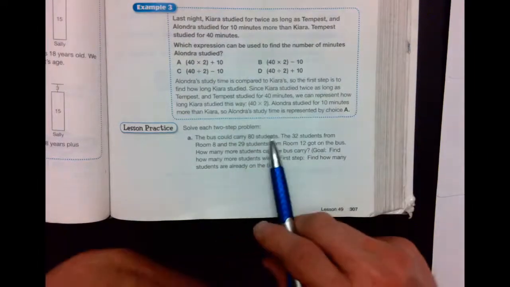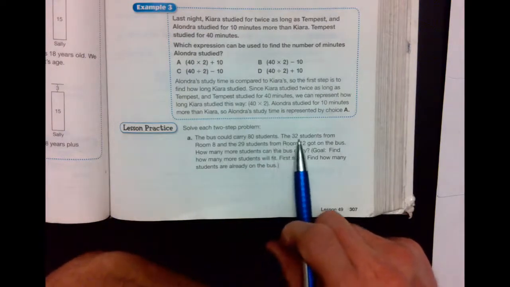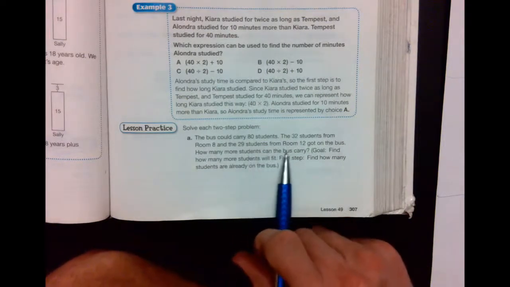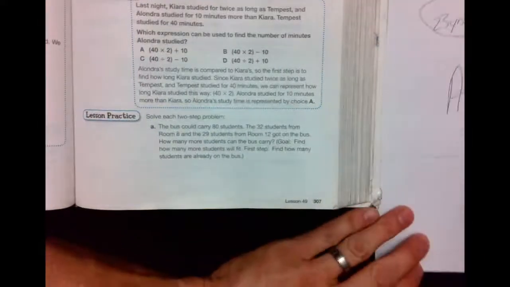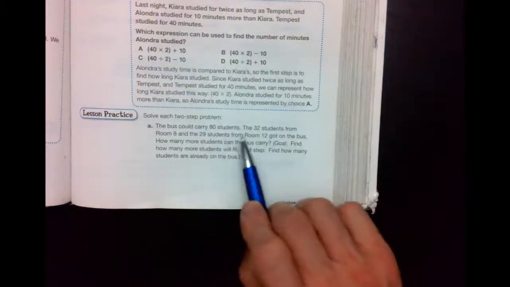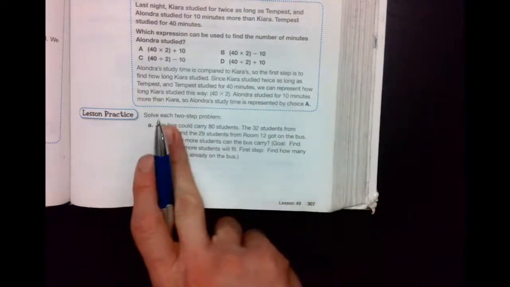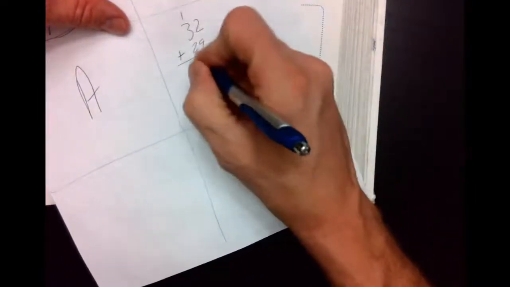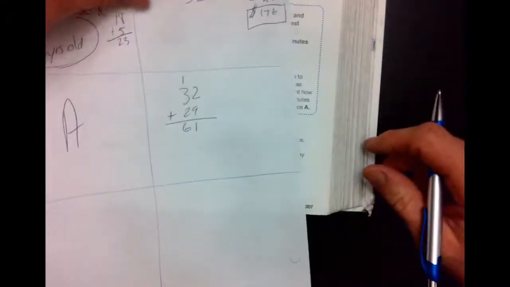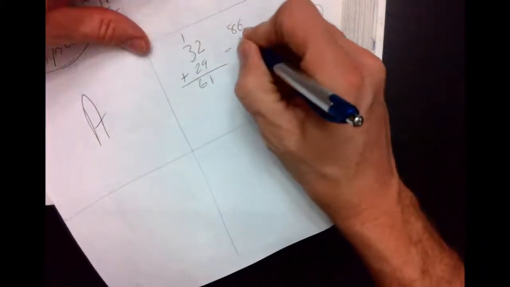The bus could carry 80 students. The 32 students from room 8 and the 29 students from room 12 got on the bus. How many more students can get on the bus? First, let's find the total number of students that got on the bus. 32 from room 8. Now, you don't have to add room 8. That's extra information. And 29 from room 12. This will give us our total number of students that are on the bus, 61. Now, the bus can hold 80 students. How many more students can get on?